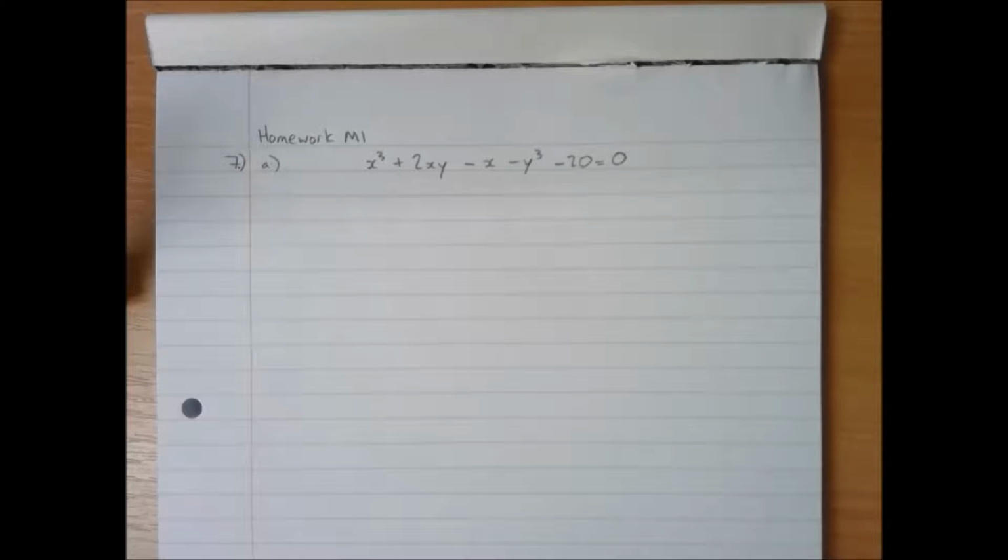Homework M1, question 7. We've been given a curve C with the following equation, and we've been asked to find dy/dx in terms of x and y. Now my curve C is written in terms of x and y, so we're going to need to use some implicit differentiation here. I'm going to go across from left to right.